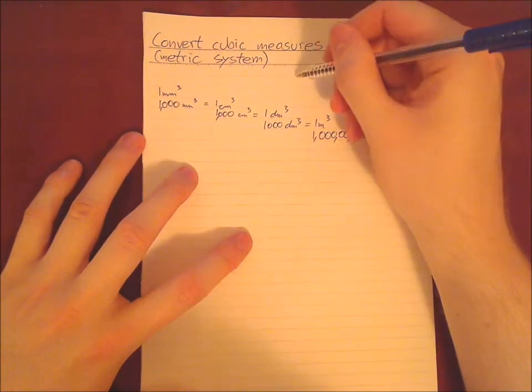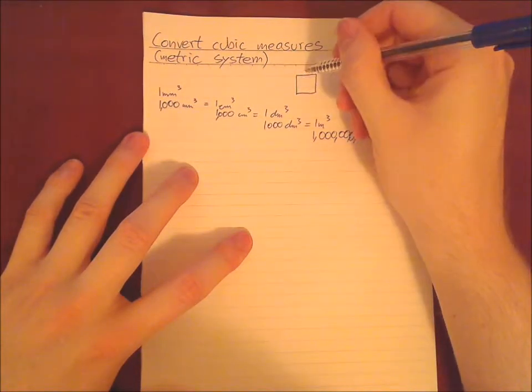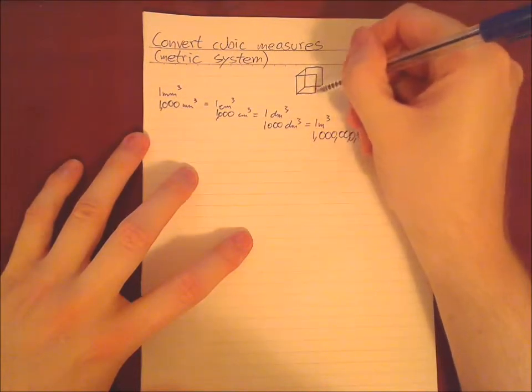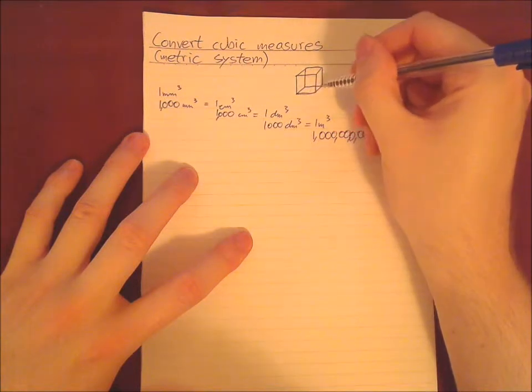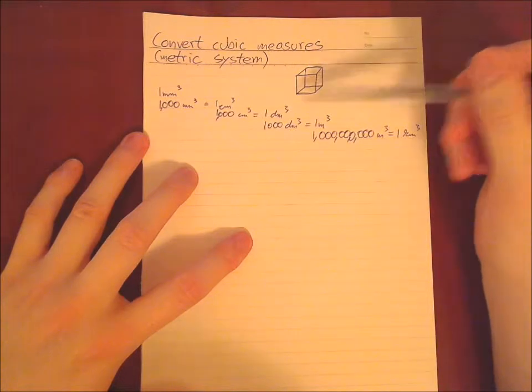And also maybe you can memorize it like this. You have a cube, and the cube, of course, is 3-dimensional, 1, 2, 3, and so you might be able also to remember it like this.